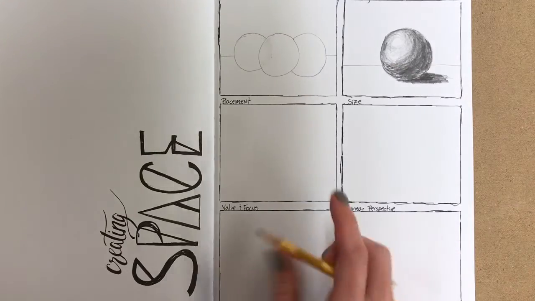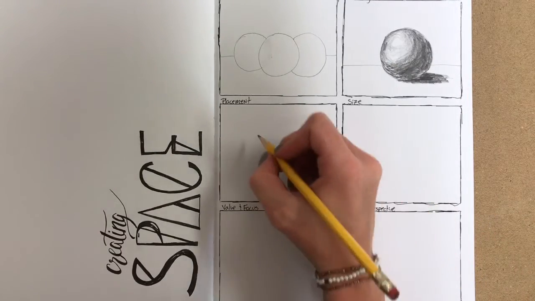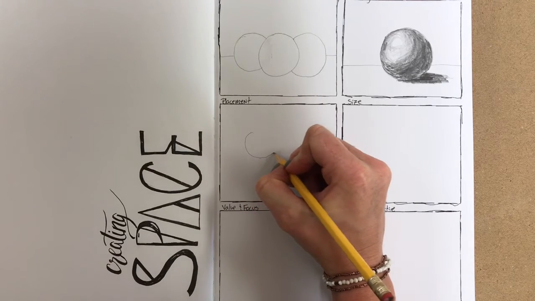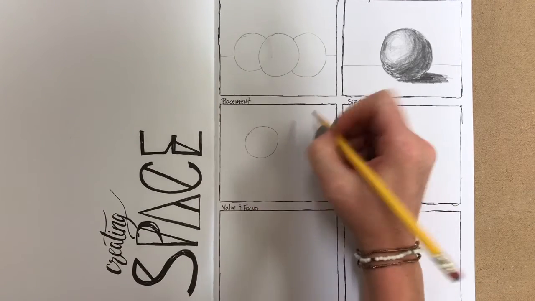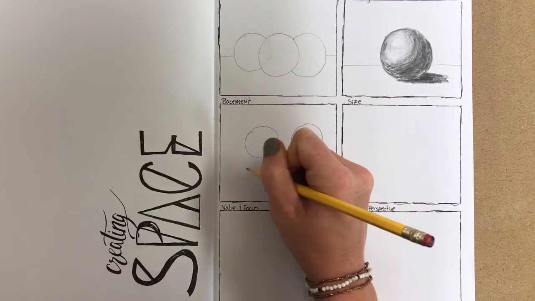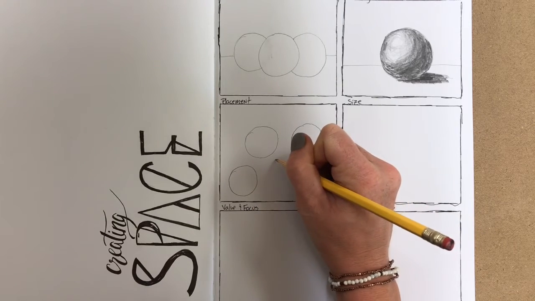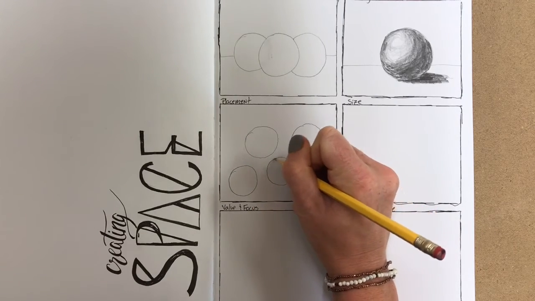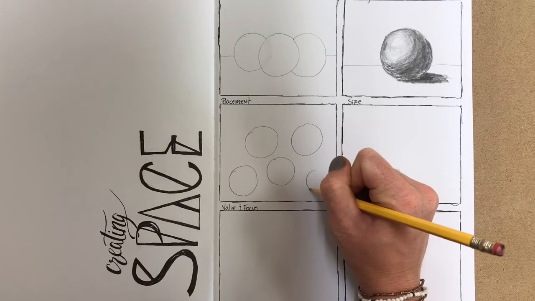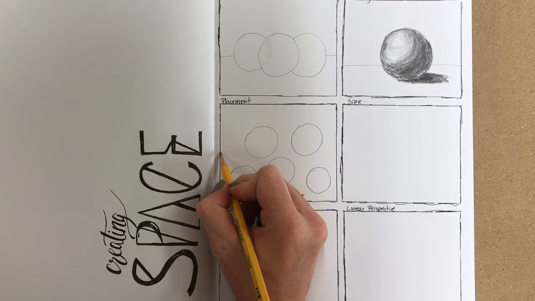All right. The next one I'm going to look at is going to be placement. Where you place your objects, if they are all the same size, on your paper, where you place them is going to make a difference in what looks closer and what looks further away. And my circles may not be 100% the same, but they're relatively close, and this is just practice.